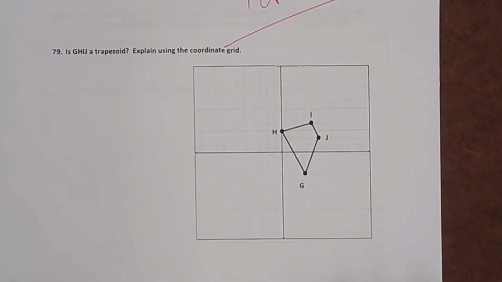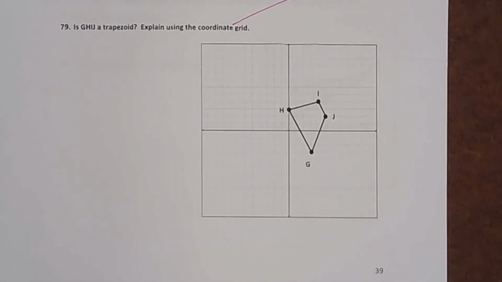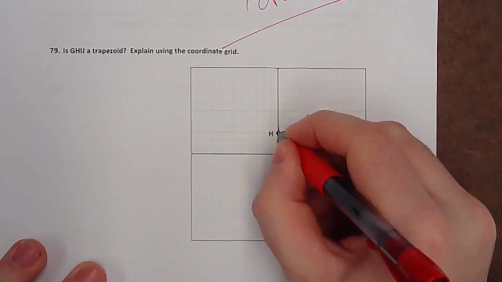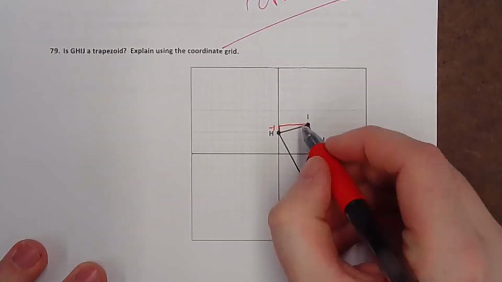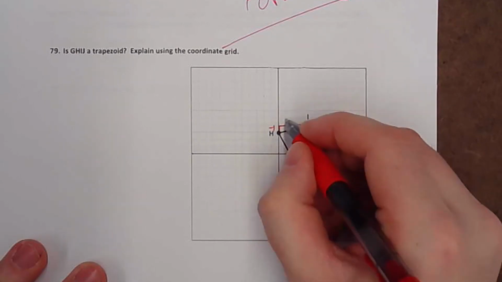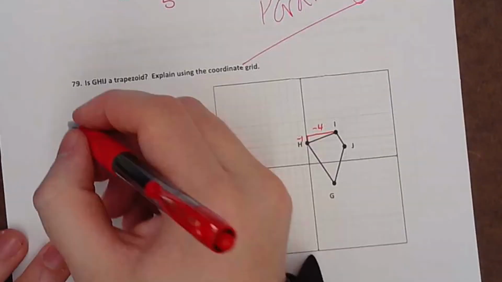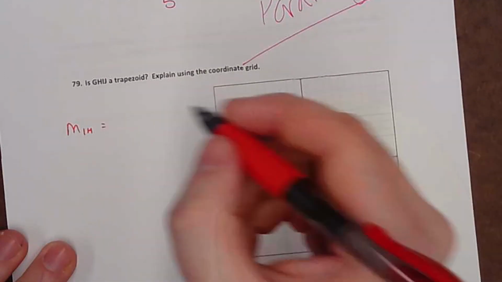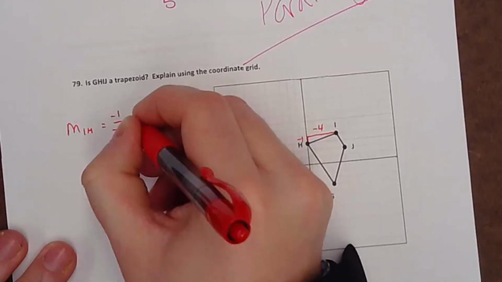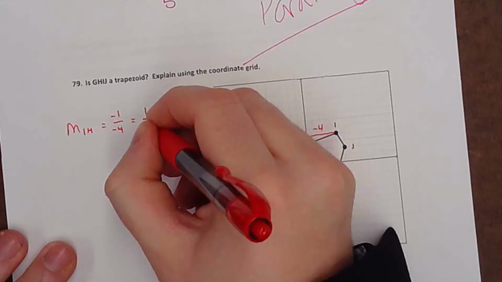How do you think we're going to prove this is a trapezoid then? There's only one pair of sides parallel. We only need one pair parallel. So we have to check the slope to see if they're parallel, right? Now they give us a graph here, so we can eyeball this. What's the slope between I and H? It's down 1 and over 1, 2, 3, 4. So IH is down 1 over 4 to the left, which is just a quarter.